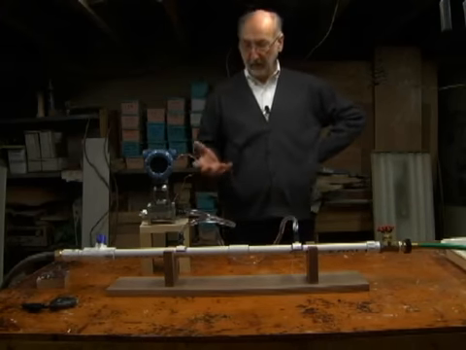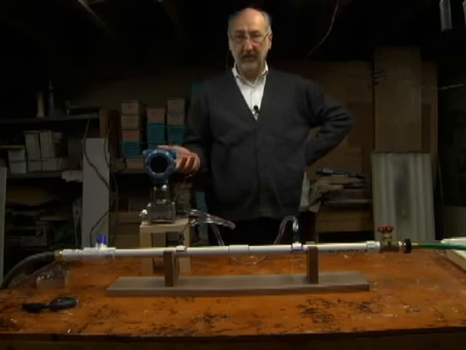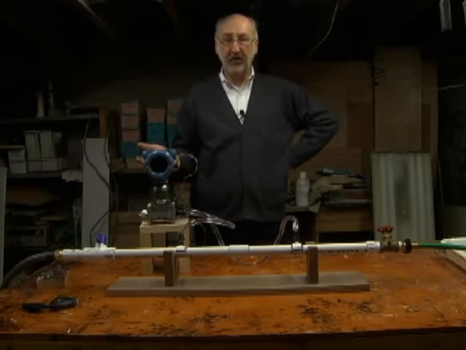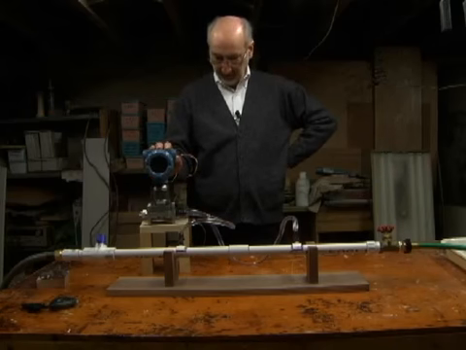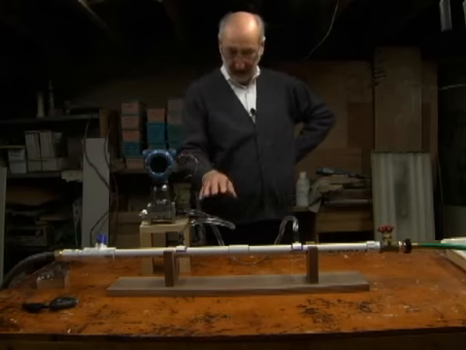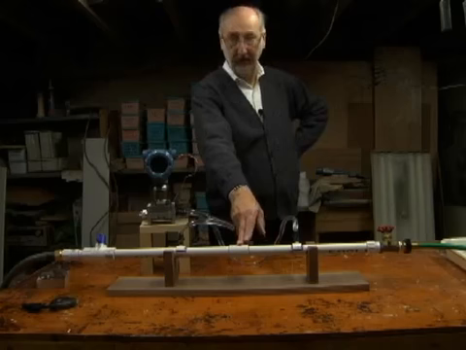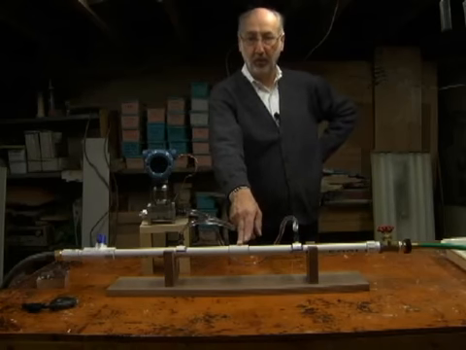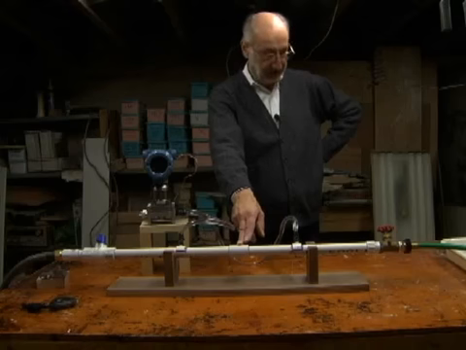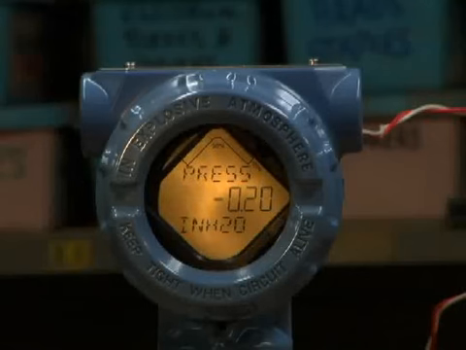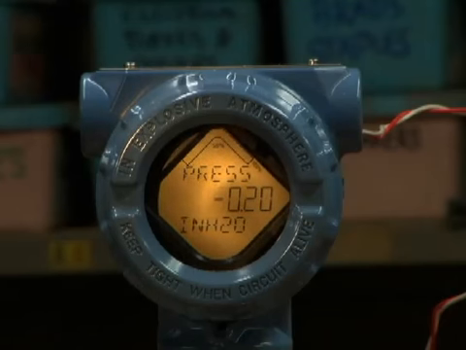This is a very common way of measuring flow, and if you listen to some people, it is the most common way of measuring flow in actual applications. The amount of pressure drop across our restriction in the center will be in proportion, theoretically at least, to the amount of flow, and we're going to check that. So right now, with nothing flowing, we're getting a reading which is effectively 0. But let's turn the water flow on and see what happens.